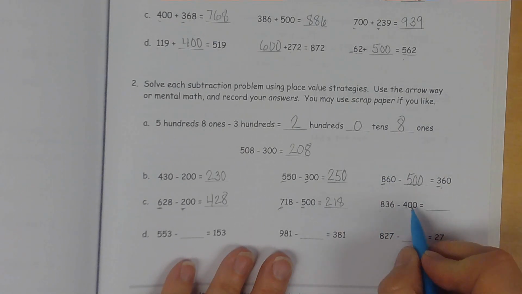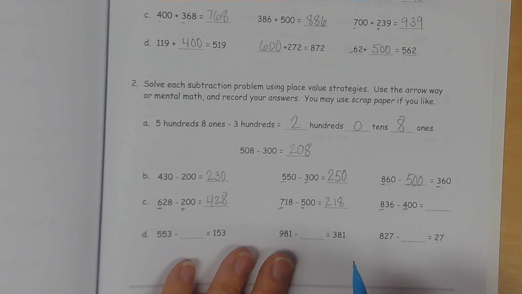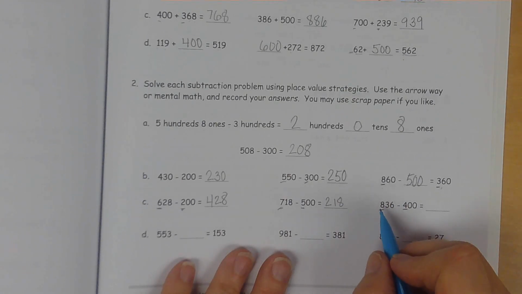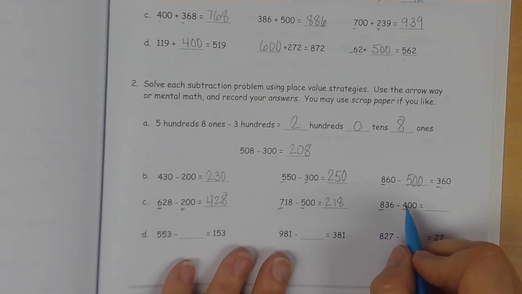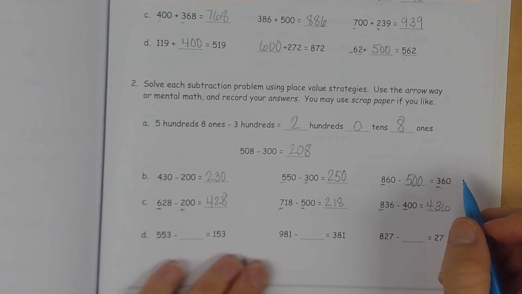836 minus 400. So I had 800s. I'm going to take 4 of them away. Use your fingers if you want to, or you might know this fact. 8 minus 4, because it's a doubles fact. 8 minus 4 leaves you with 4, and my 10s and 1s don't change.